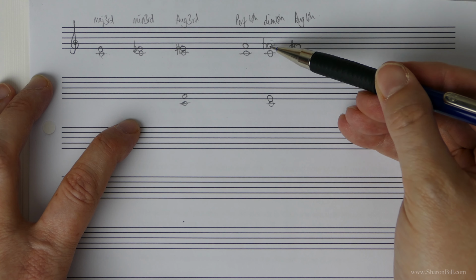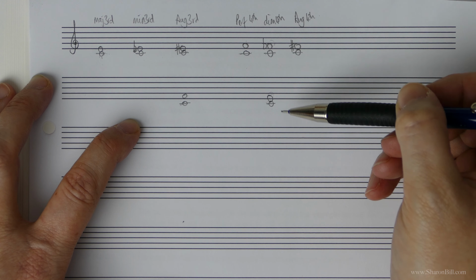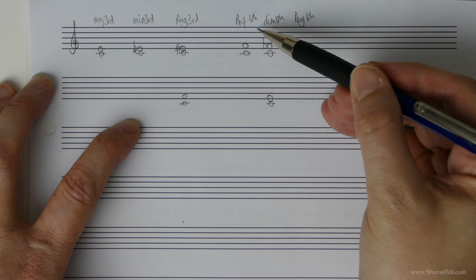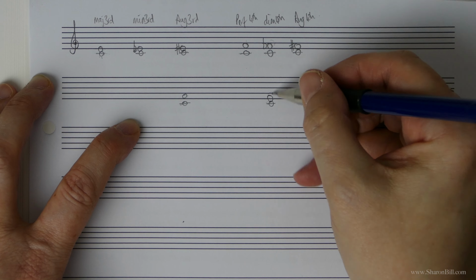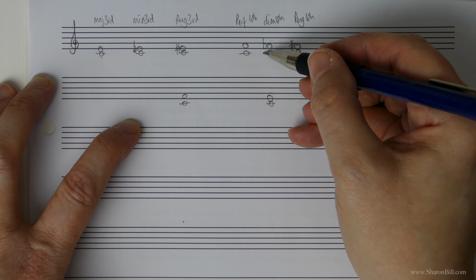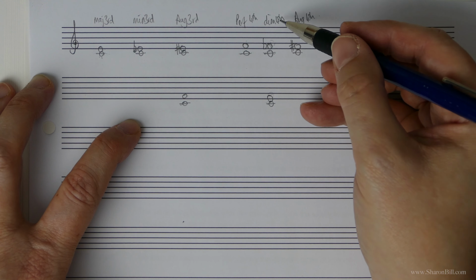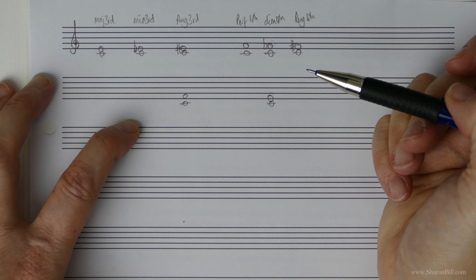That's definitely a fourth of some description. That's definitely a third of some description. So it's a matter of counting the steps and then deciding upon the chromatic alterations, really. Now, half marks will be just counting the interval: 1, 2, 3, 4. So if you get the fourth, that's half of your marks already achieved, and then the other half of the mark is whether you get the diminished or the minor and so on accurate.